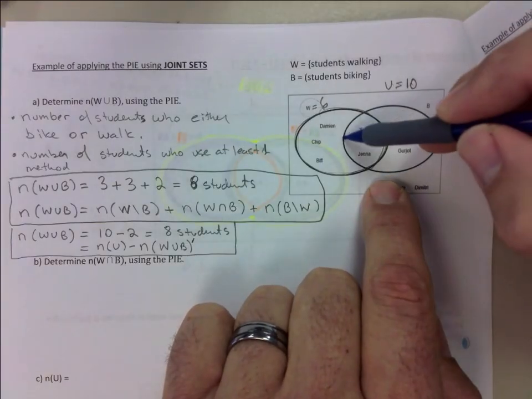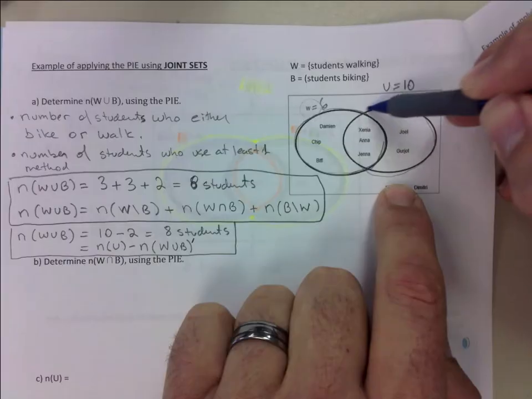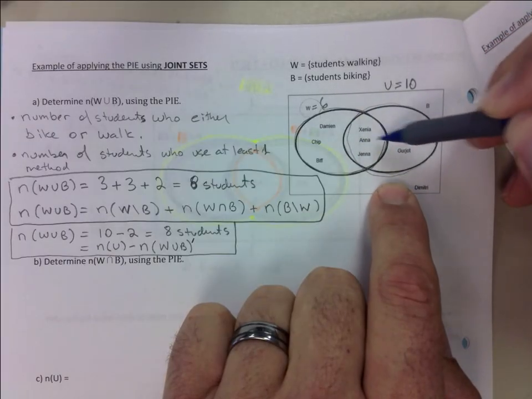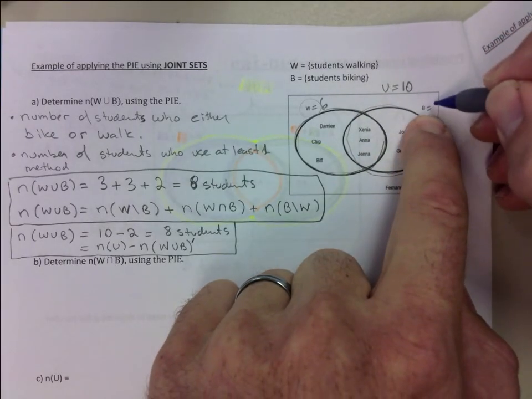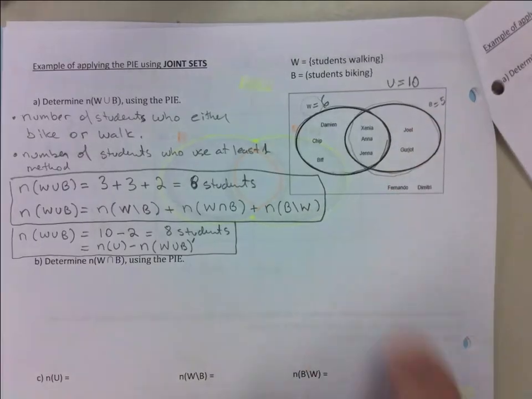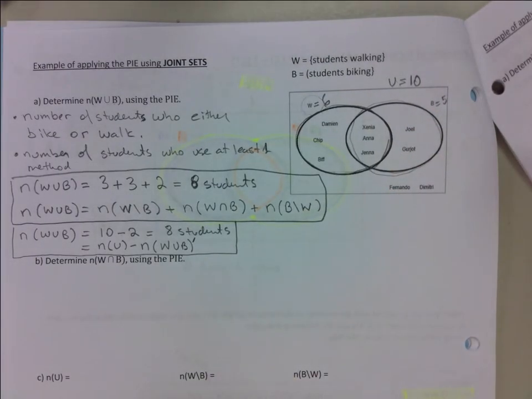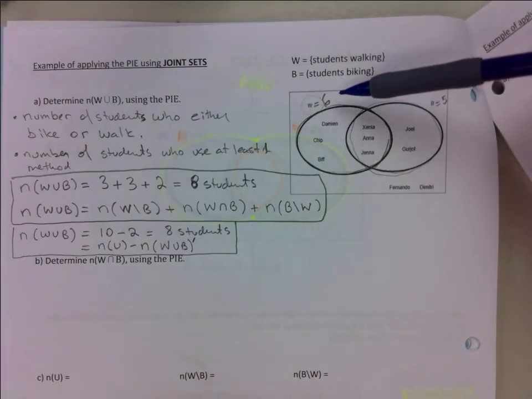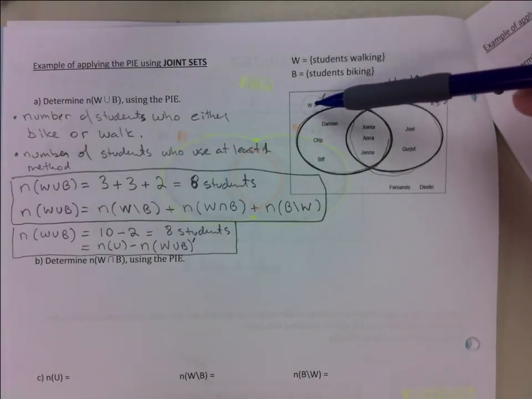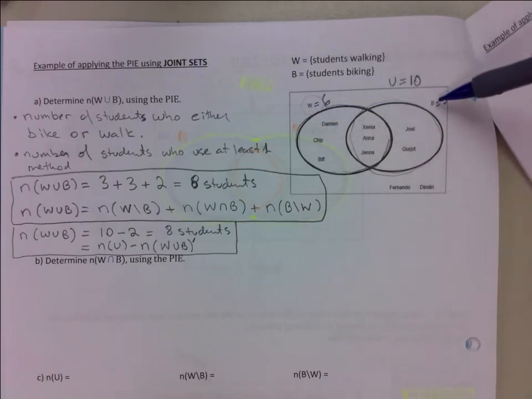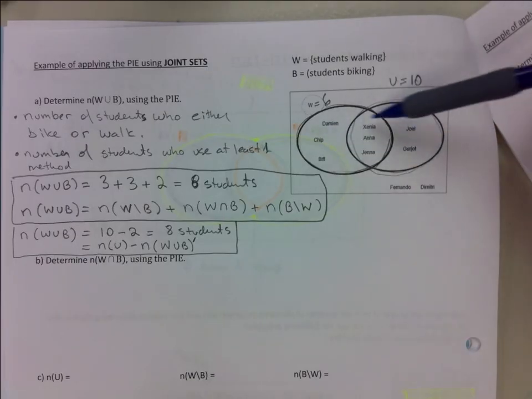How many students bike? 5. Okay. Put a 5 there. So it would be incorrect to say the number of students that walk or bike is 6 plus 5, right? What does that add up to? 11. That's wrong. We know it's just 8, right?